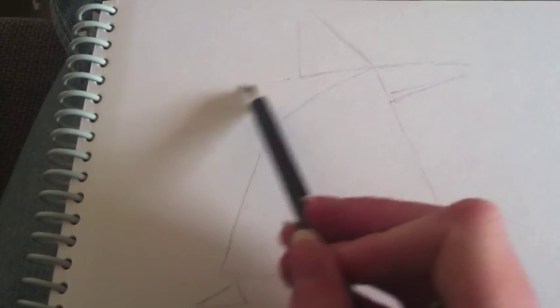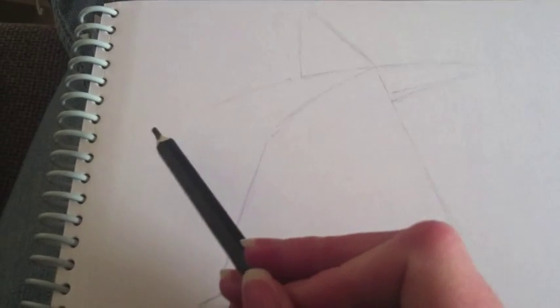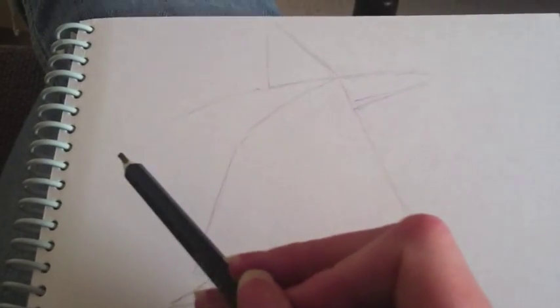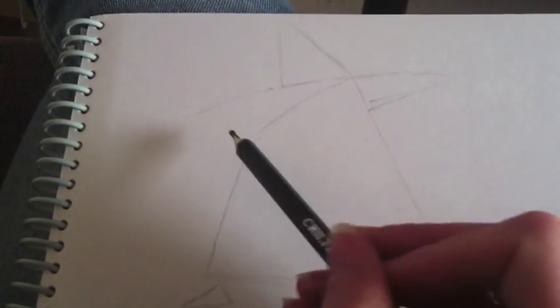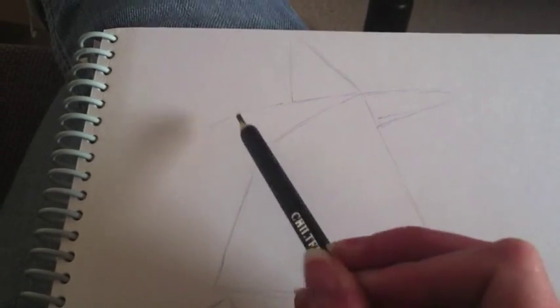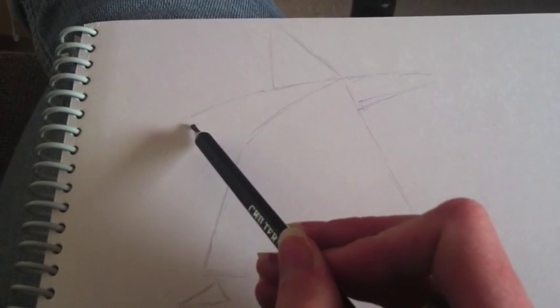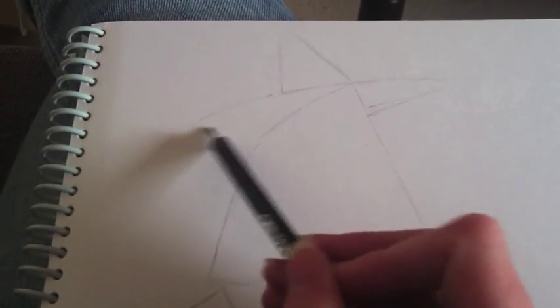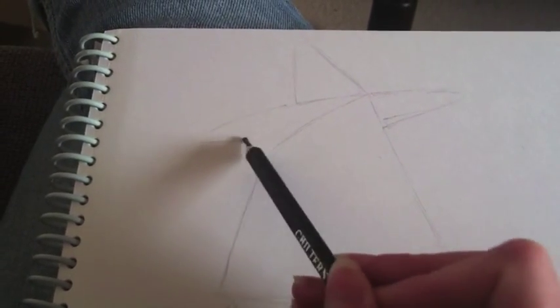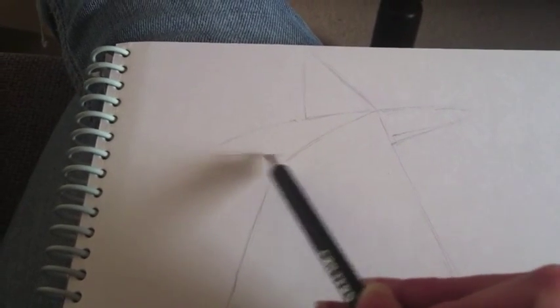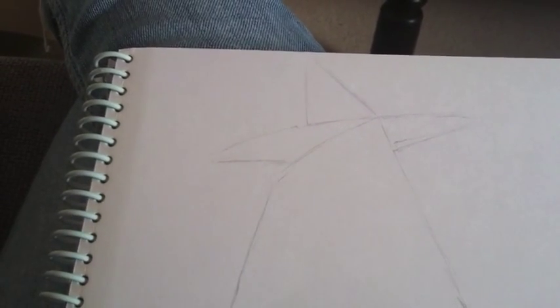So you have to excuse my camera skills, I'm trying to hold the camera in one hand and draw in the other. It's not that easy, so hopefully it's watchable still. So this one joins up roughly here. Okay, so that gives us a basic outline to work with.